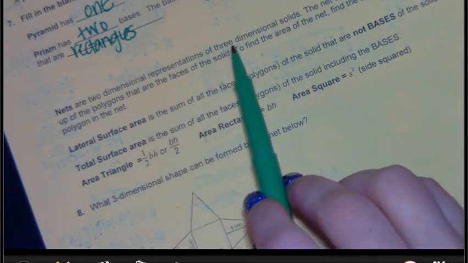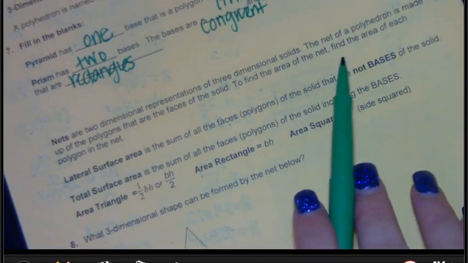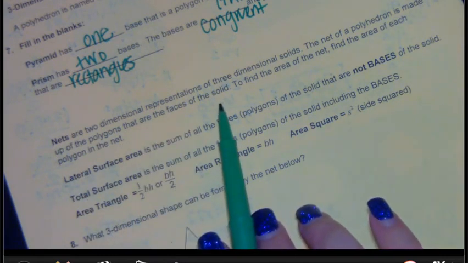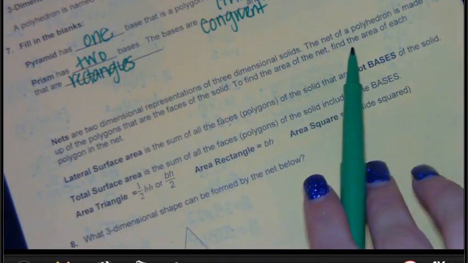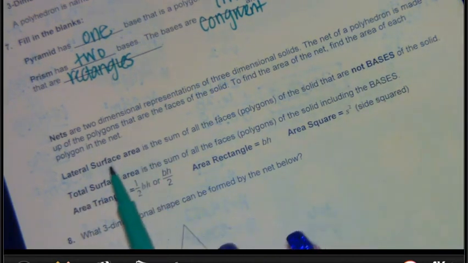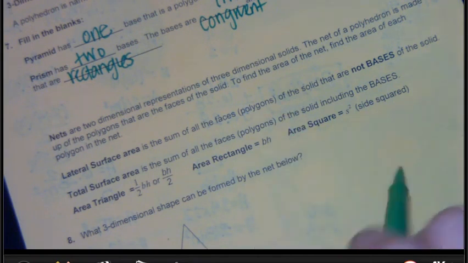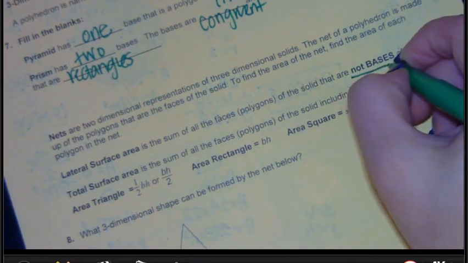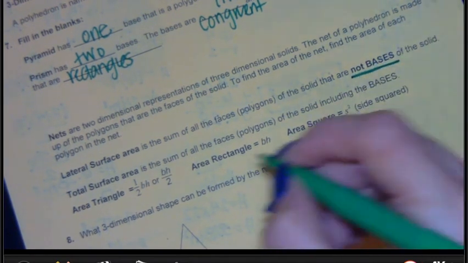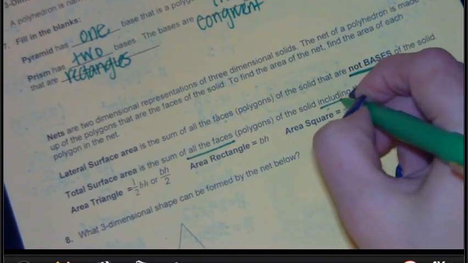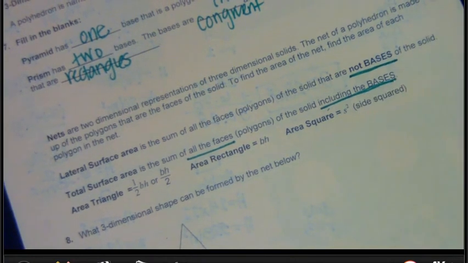All right, nets. Nets are 2-dimensional representations of a 3D solid. The net of a polyhedron is made up of polygons that are faces of the solid. To find the area of the net, find the area of each polygon in the net. The lateral surface area is the sum of all of the faces of the solid and not the bases. The total surface area is the sum of all of your faces, including the bases.